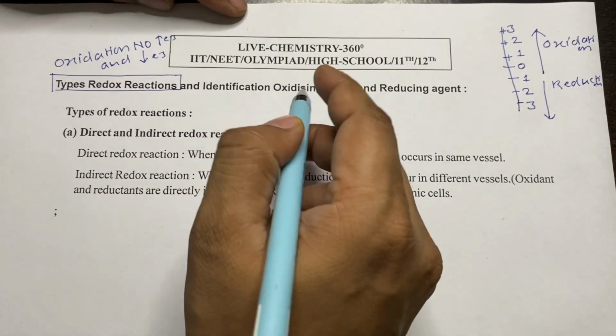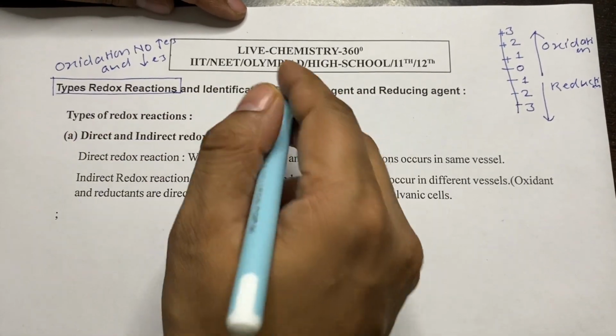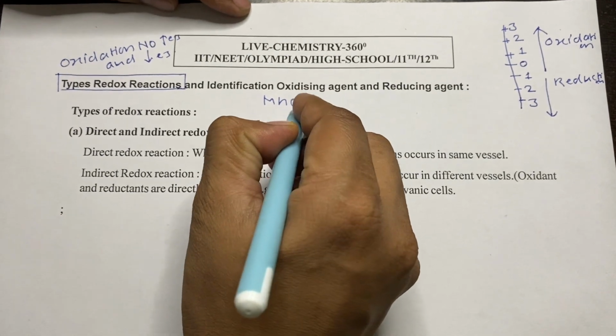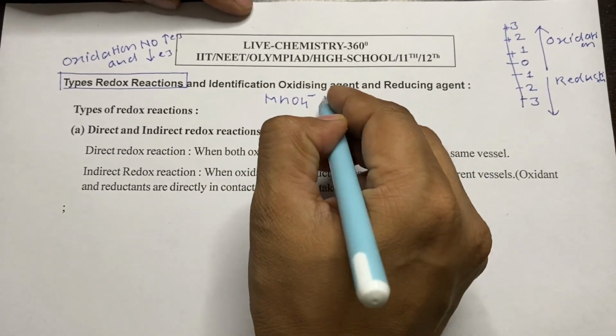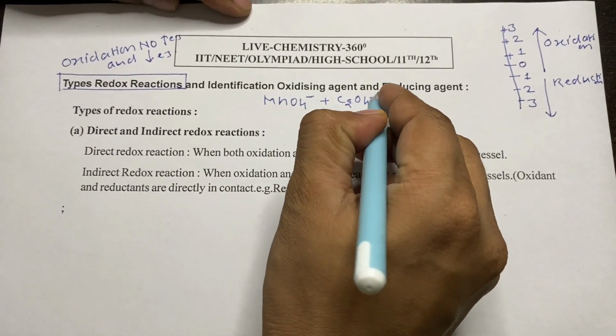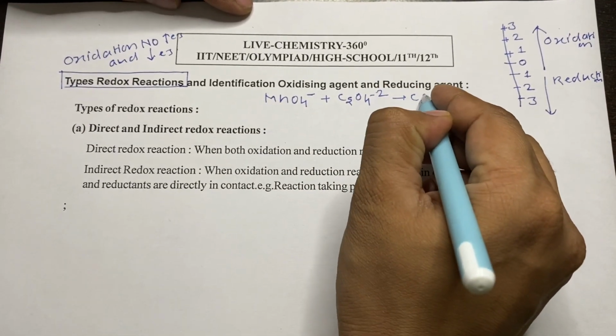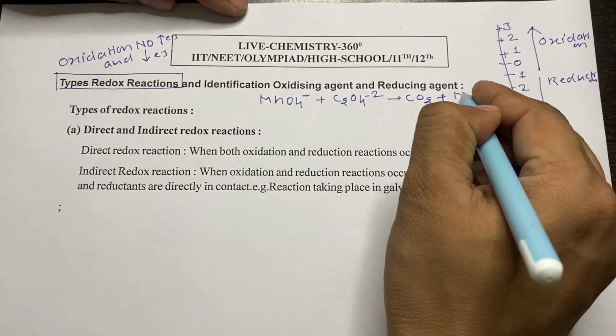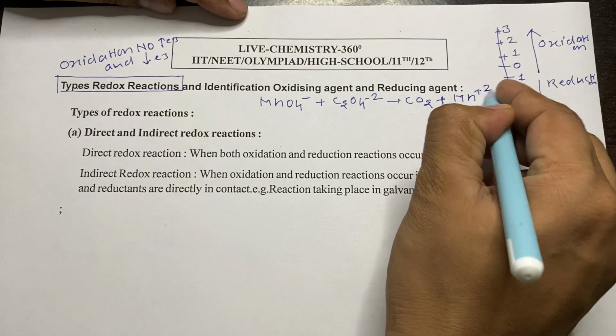So we can take an example of the redox reaction. This is MnO4 minus, the permanganate ion, which when reacting with the oxalate ion converts into CO2 and Mn+2.